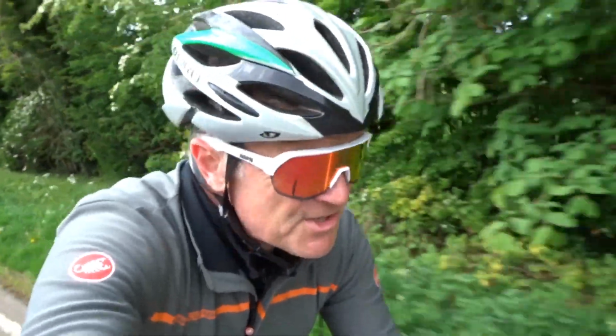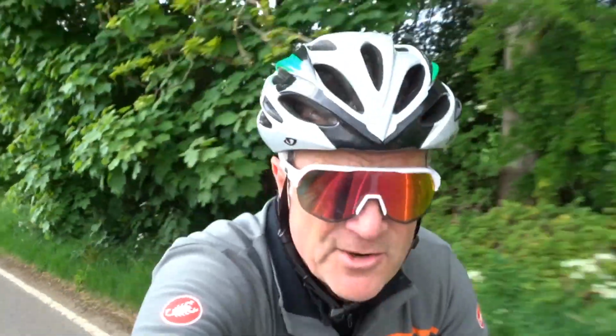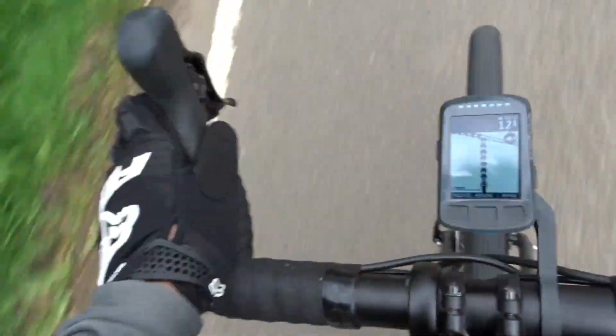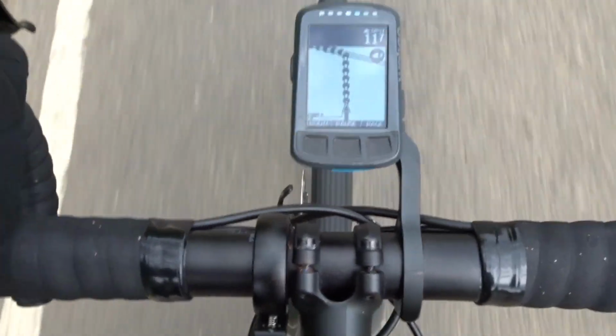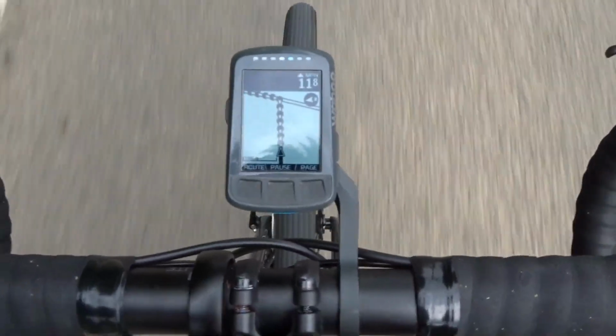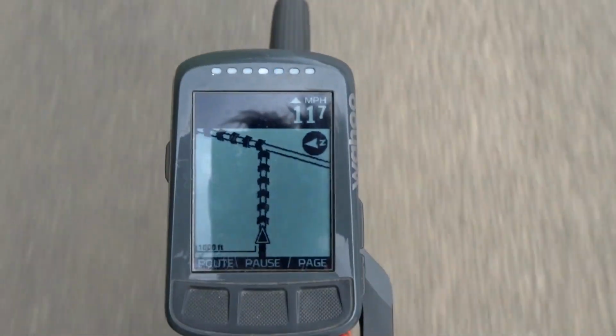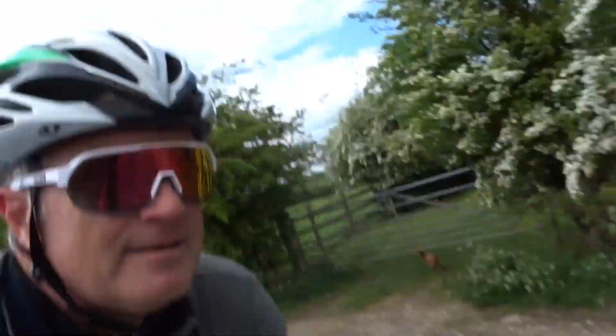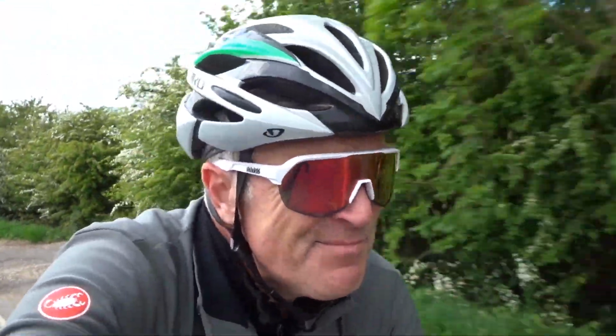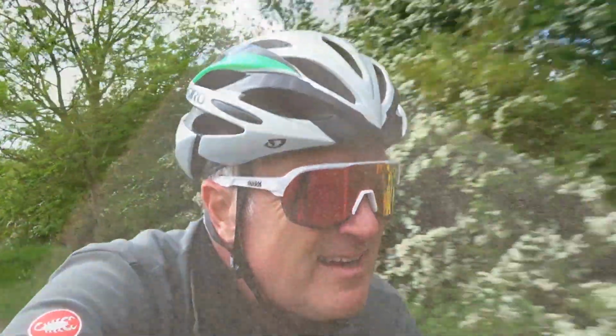Once you're out on the road, you can pick up on your head unit, hopefully you can see that okay, the fact that you're on the route. Got some little arrows there, shows you on the correct route. So basically it's just a case of following those arrows.